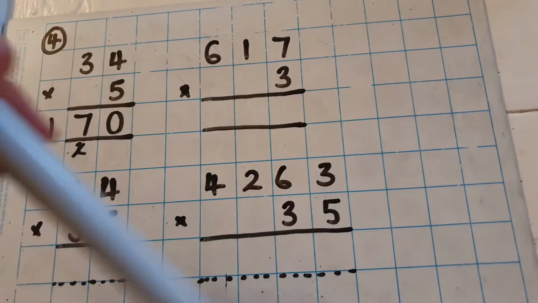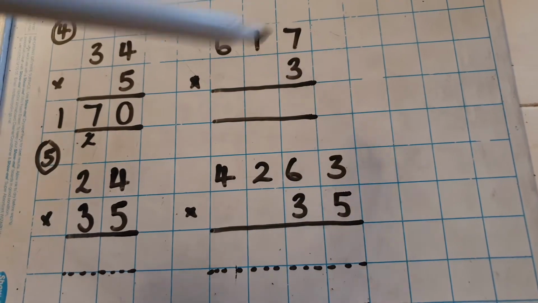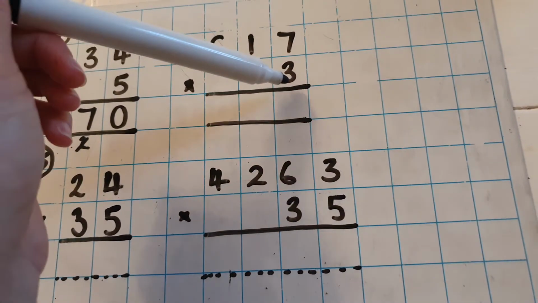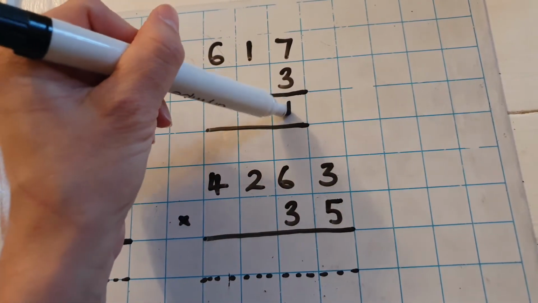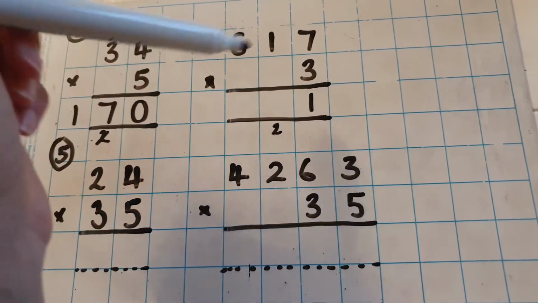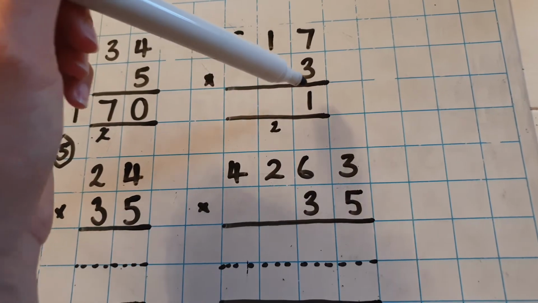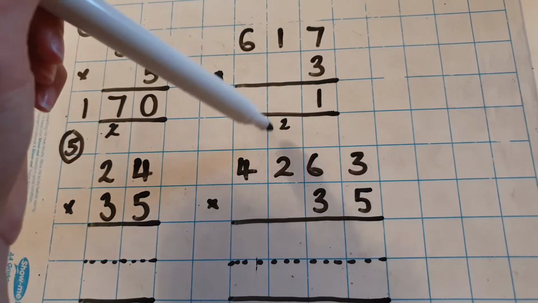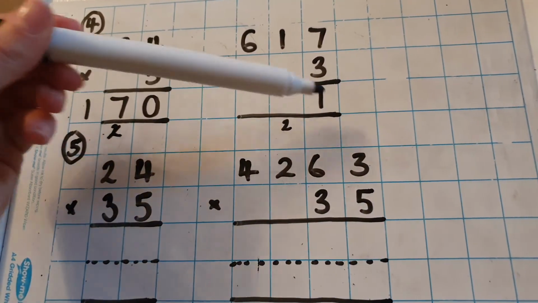Same again for this number. This question, it doesn't matter that there's 3 digits. It's exactly the same format. So 3 multiplied by 7 is 21. You place your 1 in your ones column and you carry your 2 over. So you can see it reads 21. Lots of children will put this the opposite way round. So just make sure that it's written as it is read.